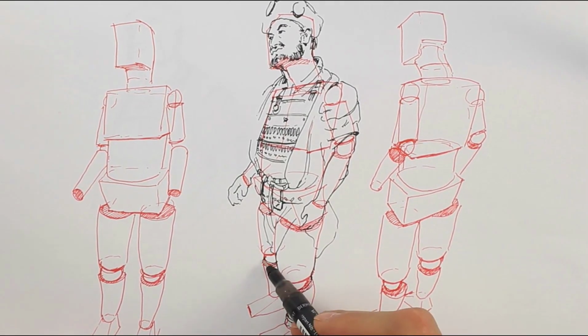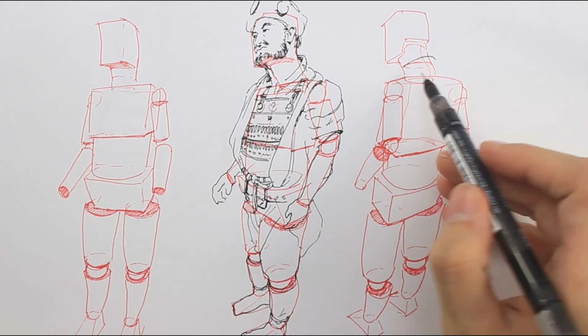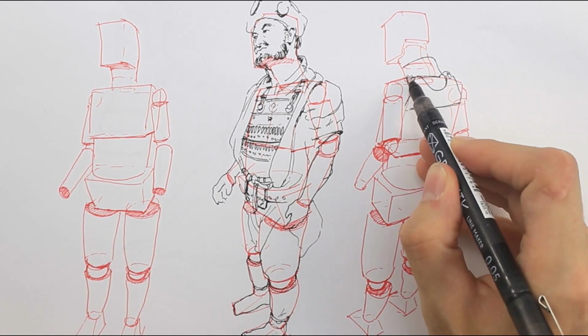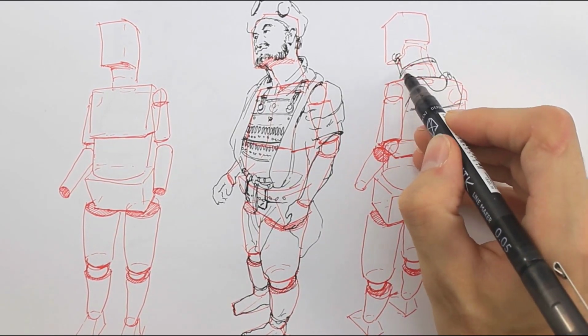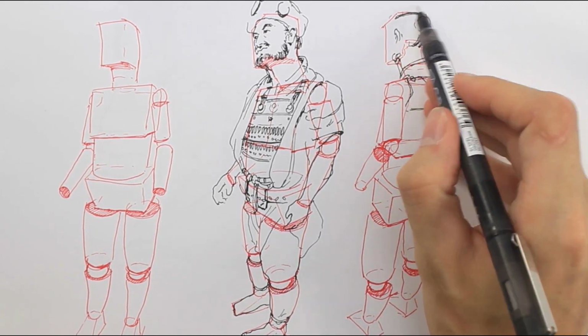In the third part of this Kim Jung Gi series, I'm going to try to add a little bit more life, movement, and character to these figures. Alright, now let's add in the details on the back view. Again, it's the same idea. I'm getting the details from my reference, but wrapping them around the forms that I've created.